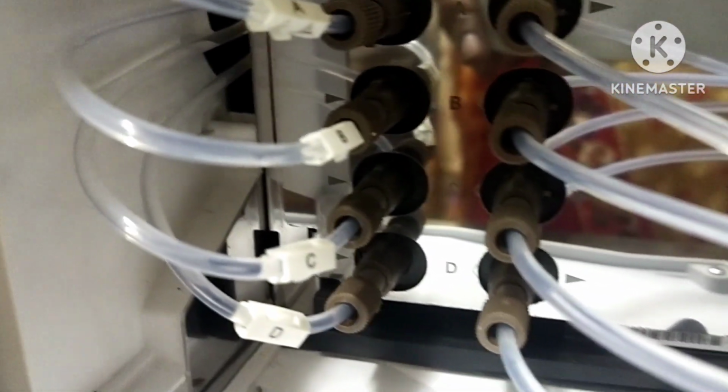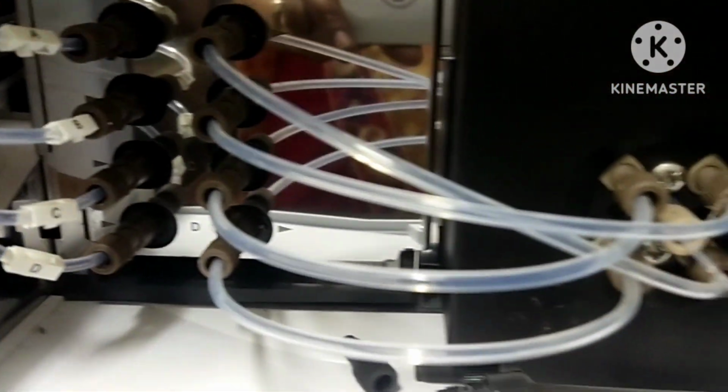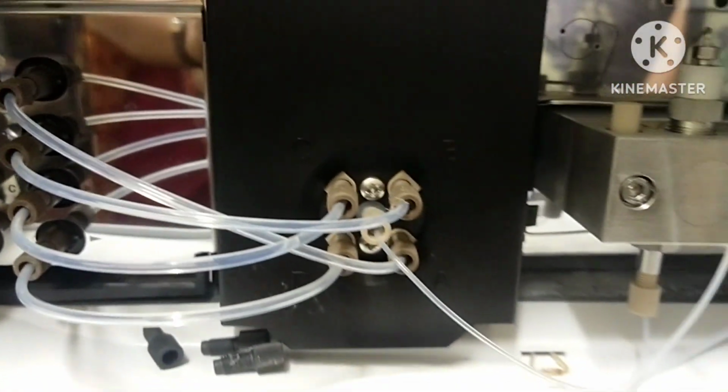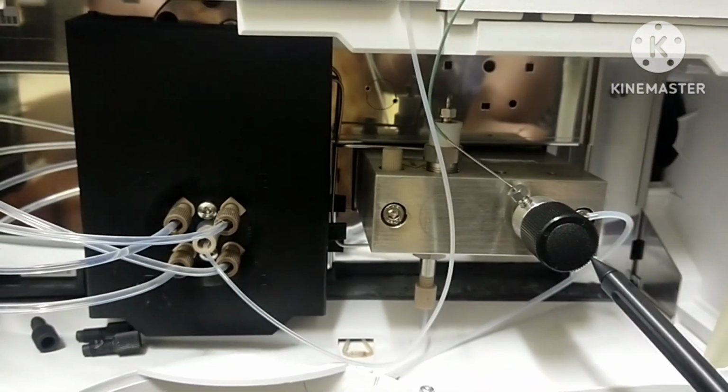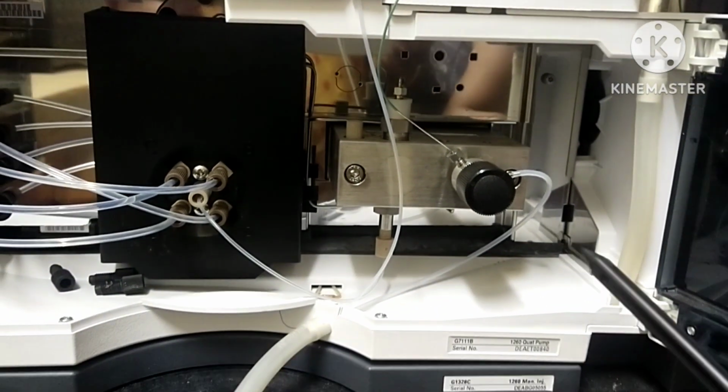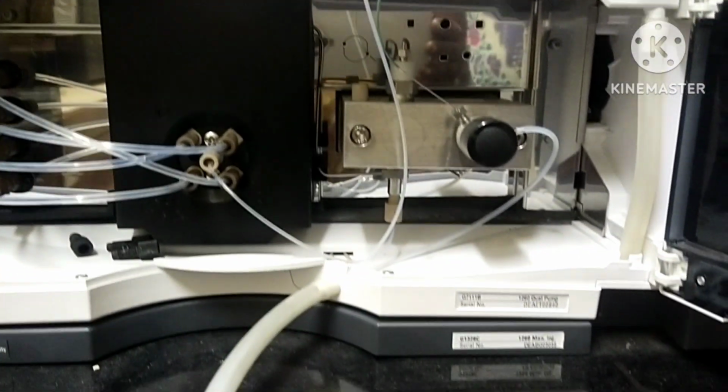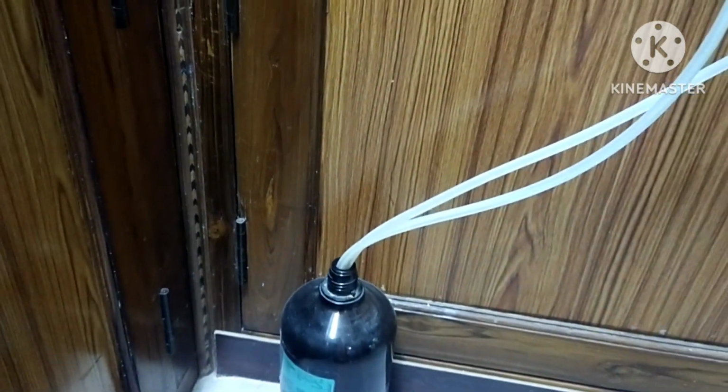In HPLC, 3 common types of pumps are used. They are constant pressure pumps, syringe type pumps and reciprocating piston pumps. Here, the pump used is a reciprocating pump. This is solvent purging. It is to remove contaminants and air bubbles and ensure equilibration in the entire chromatographic system. This is the solvent or mobile phase outlet.